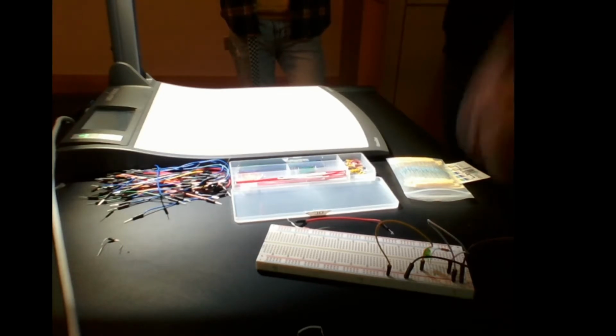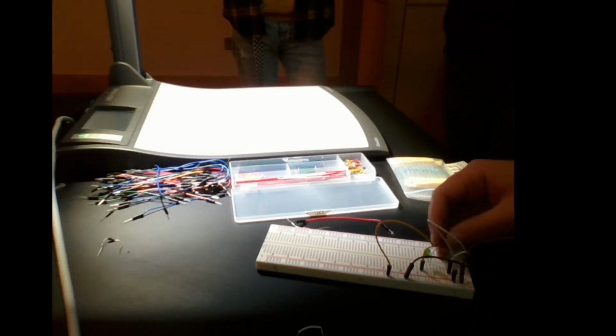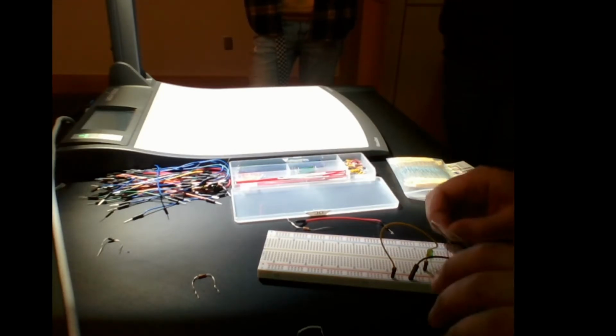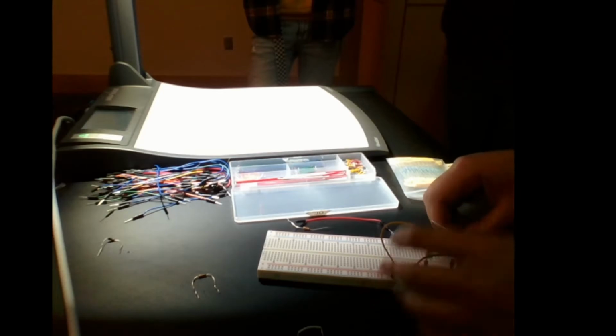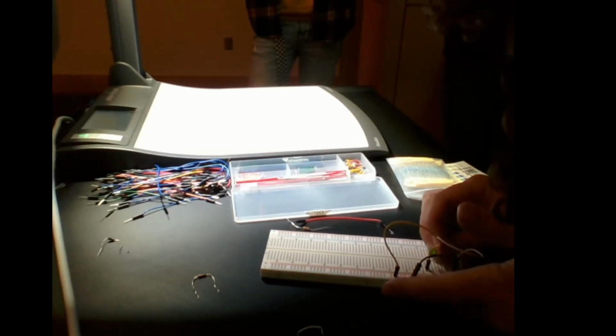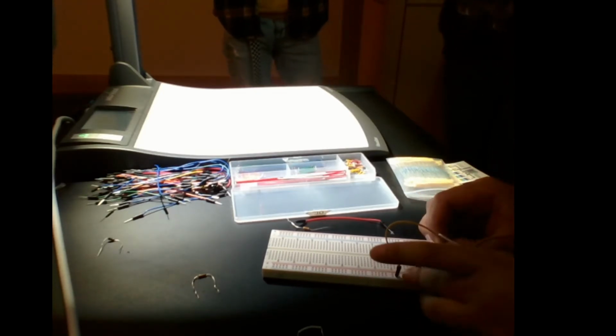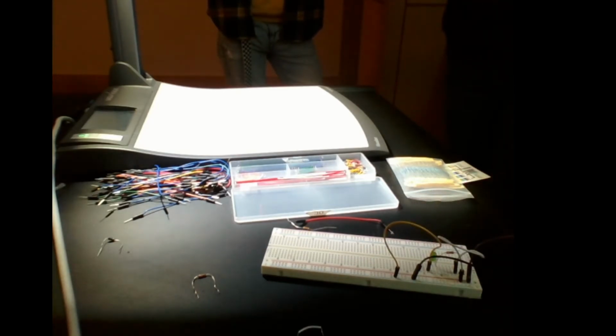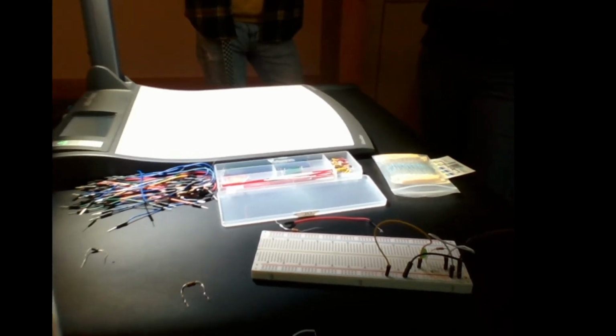So let me actually try using a higher resistance to see if we can make it dimmer. This was 330 ohms. Now I'm going to use 1 kilo ohm, which is a lot more than 330. And let's see if that affects our light. Alright, both ends are plugged in. Checking this computer really quick, make sure it doesn't die on us.